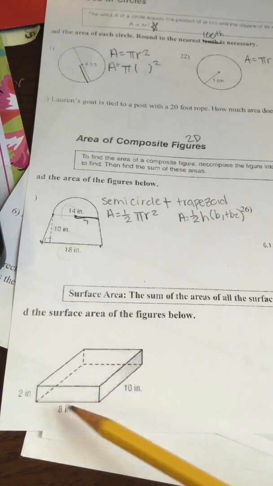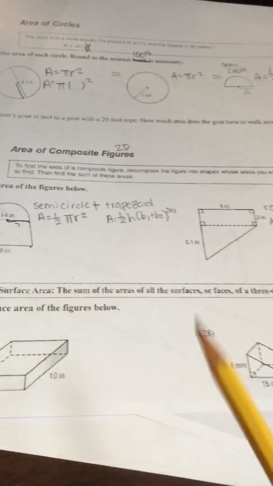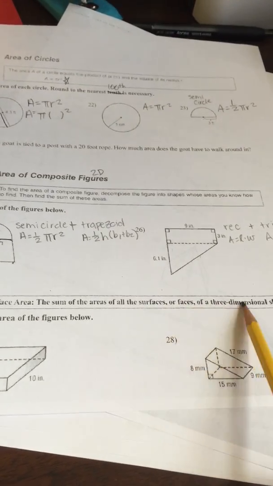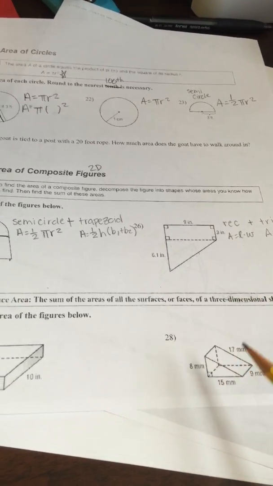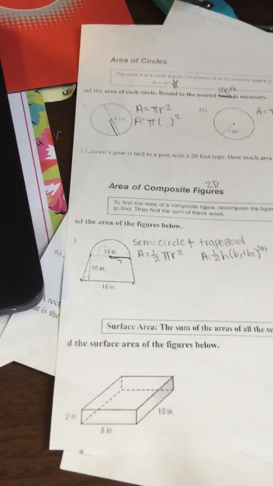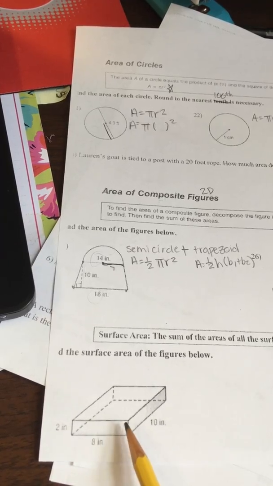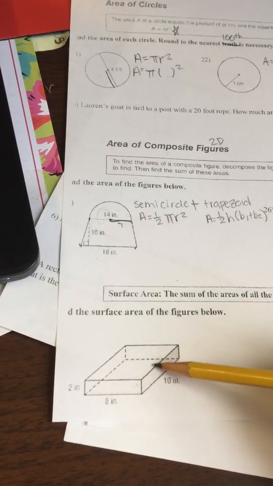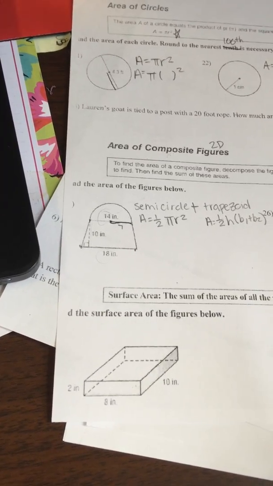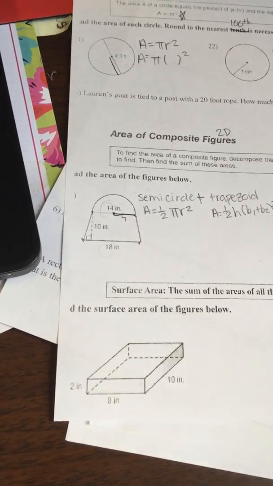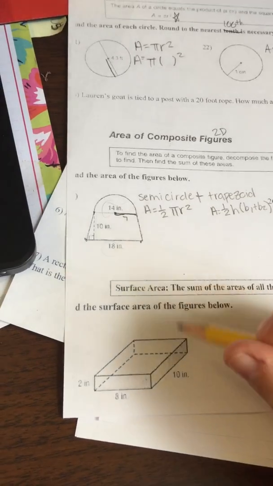Surface area is just the outside of 3D shapes. The surface area deals with three dimensions. Those are our shapes that pop out. Here's prisms. We took notes on this. That would be a good idea to use the notes or refer back to last Friday when we took notes on this. I'll post them again tonight.